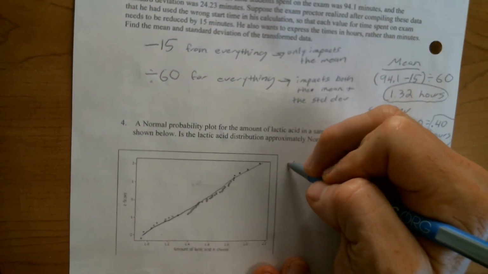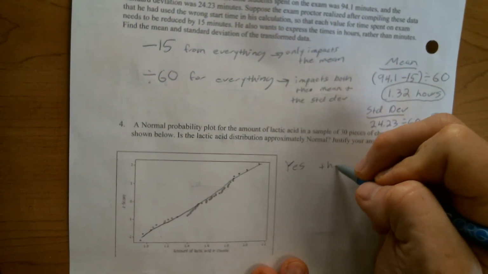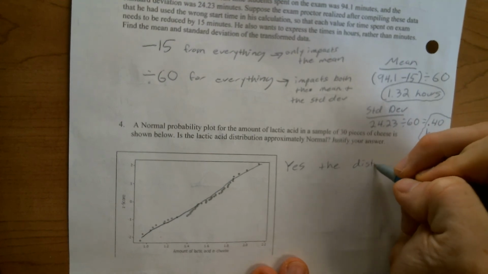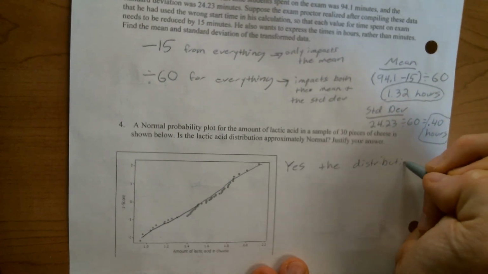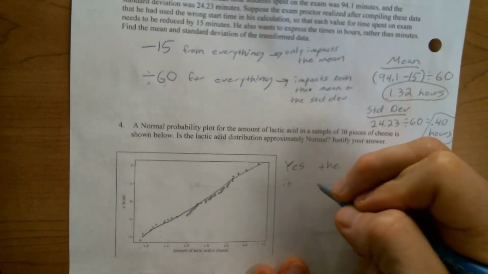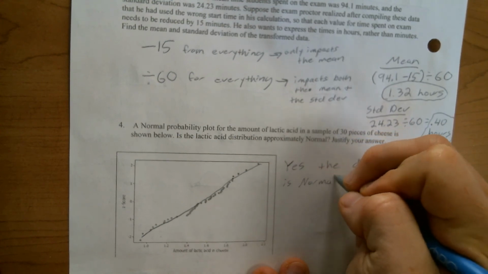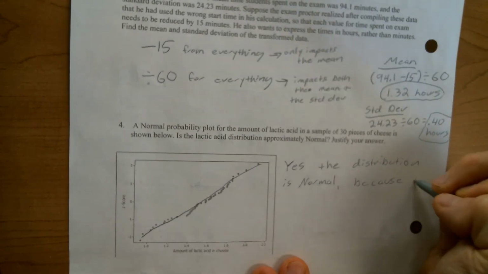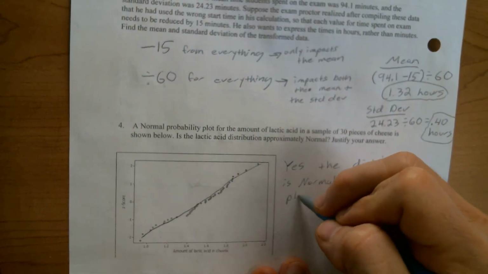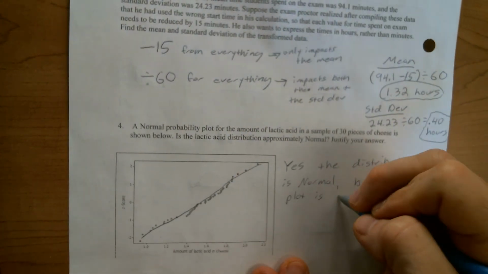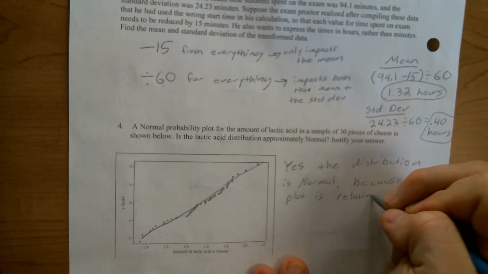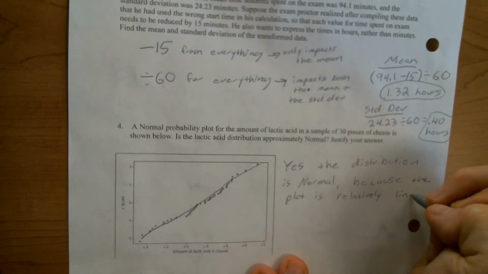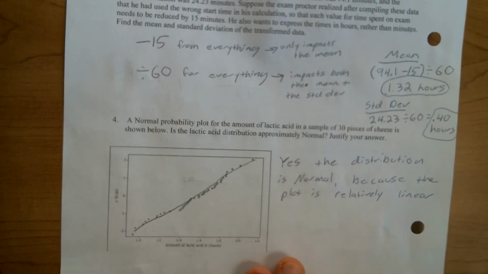So yes, the distribution is normal because the plot is relatively linear.